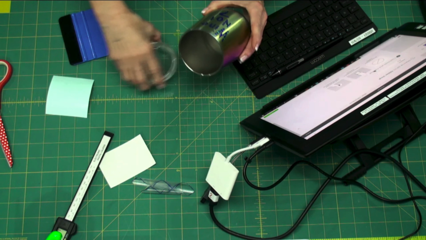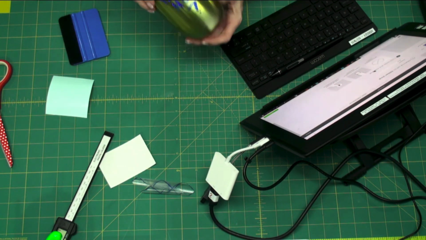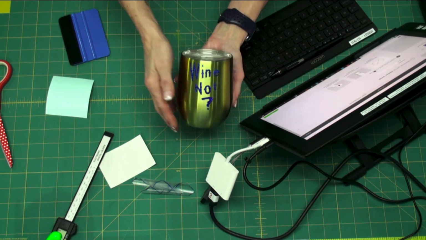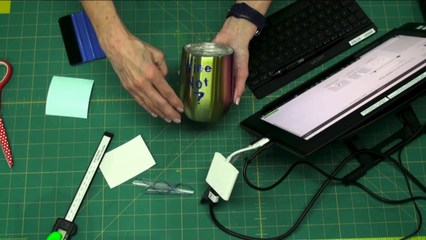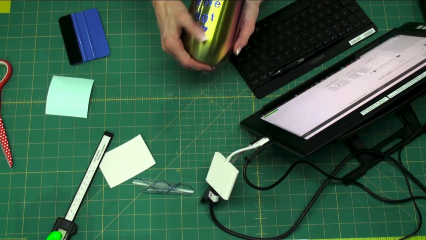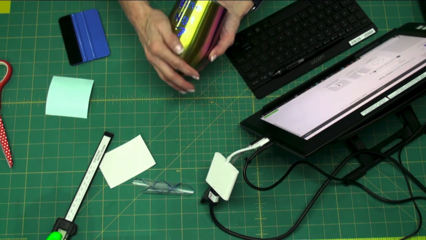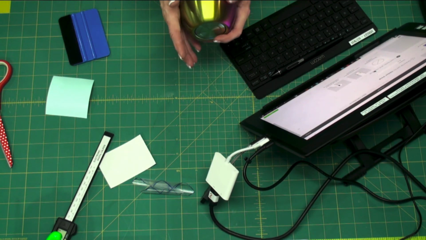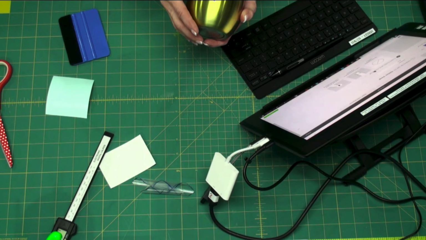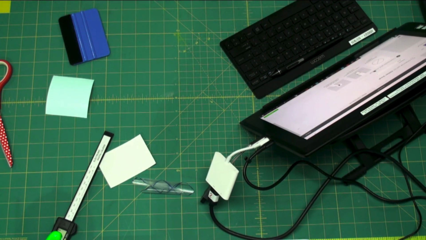It came out beautiful. Now you don't want to put this in the dishwasher. Of course, I don't put these insulated cups in the dishwasher to begin with. And you want to give it a good 24 to 48 hours to really cure, to get that glue to seal before you put it into water or wash it, just to give it a chance to stay on. And that's our glass for the day. And there it is up behind me.